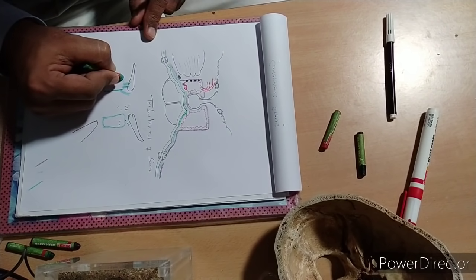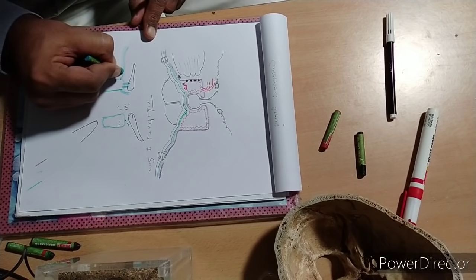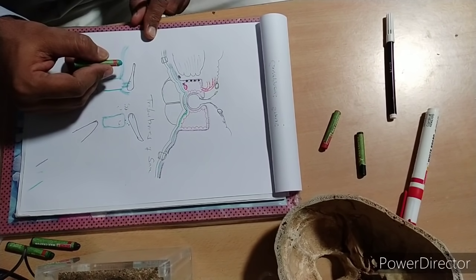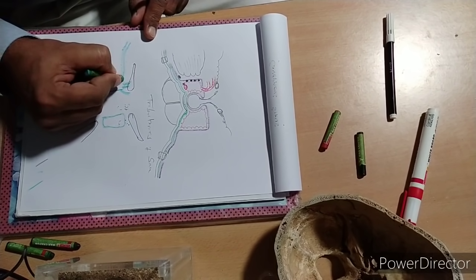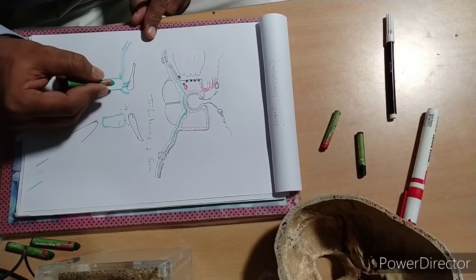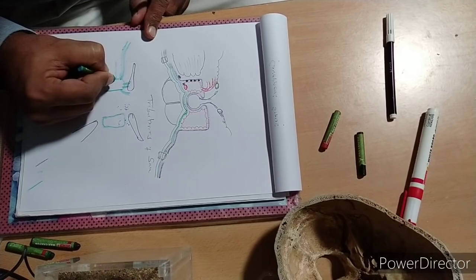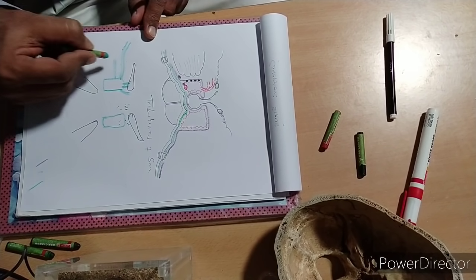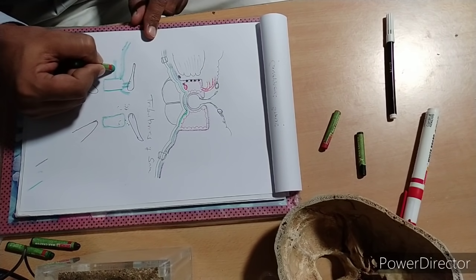There's a superficial cerebral vein here. So this is the superficial cerebral vein, or the superficial middle cerebral vein. The superficial middle cerebral vein drains into here. Then this is the inferior cerebral vein, which runs from the inferior surface of the cerebral hemisphere. So these are the inferior cerebral veins here. Clear? So the superficial middle cerebral vein, inferior cerebral vein.